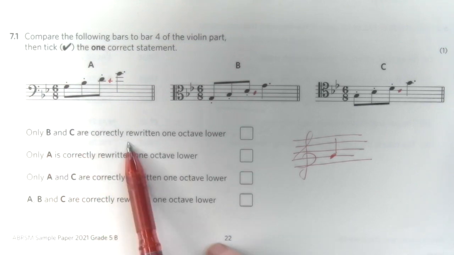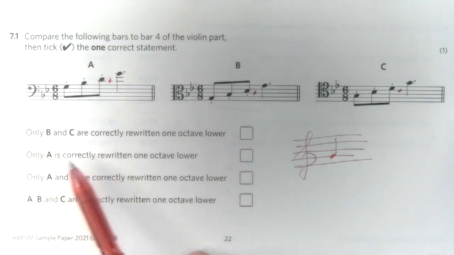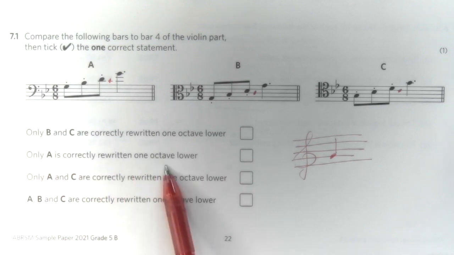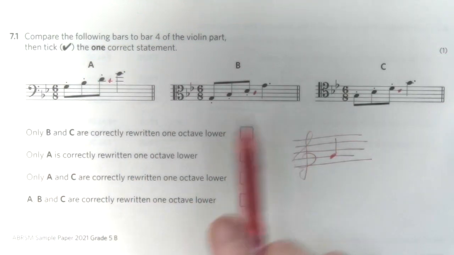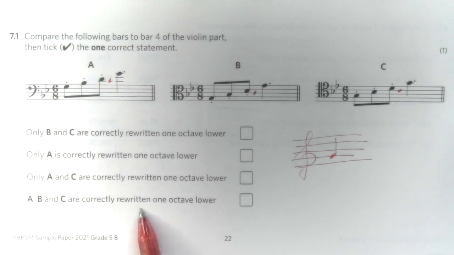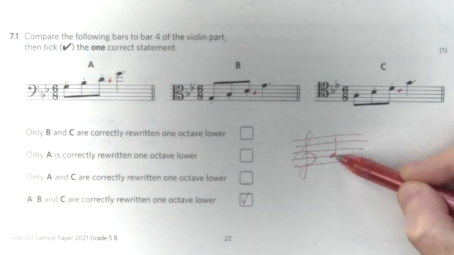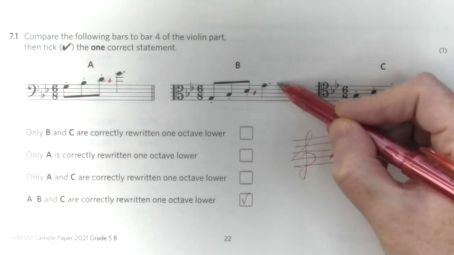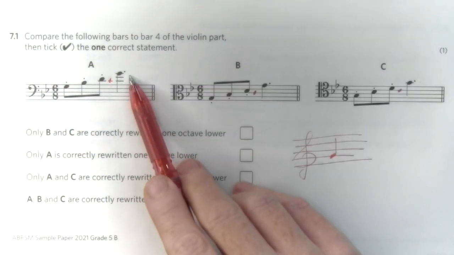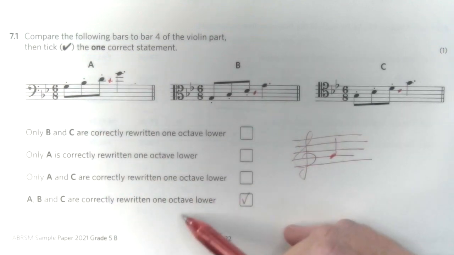Only B and C are an octave lower? No. Only A is an octave lower? No, they are all the same. Only A and C are one octave lower? No. A, B and C are correctly rewritten one octave lower. Yes, because they are the same. So this note would be up here, and is an octave higher than them, so they are an octave lower.